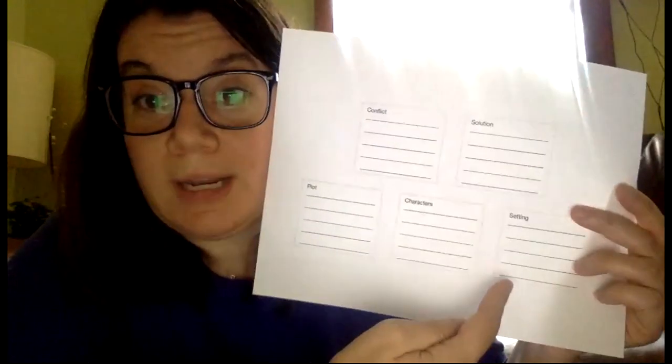There could be multiple settings. It also tells us when the story takes place. So Harry Potter is supposed to be kind of like modern day. It didn't happen a long time ago. And then the plot, that's what happens in the story, right? Let's do the first one, the Sorcerer's Stone.